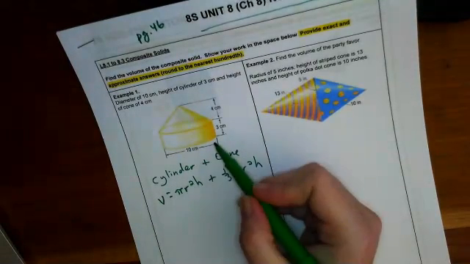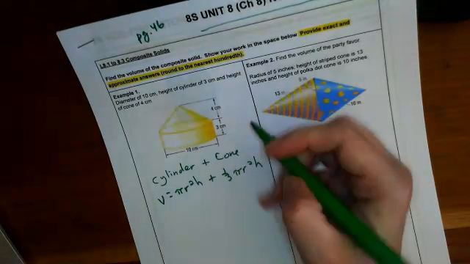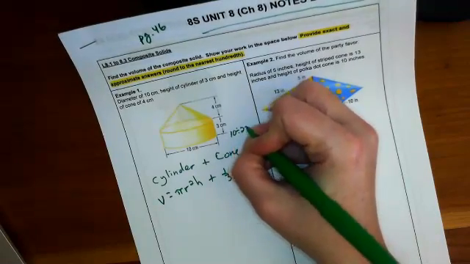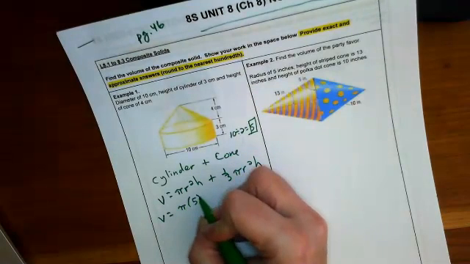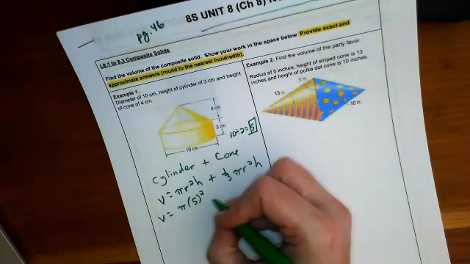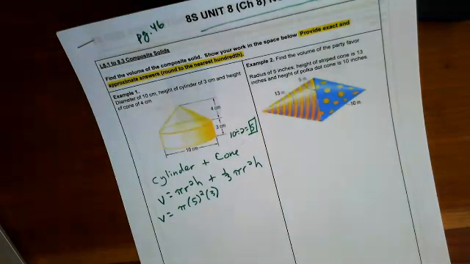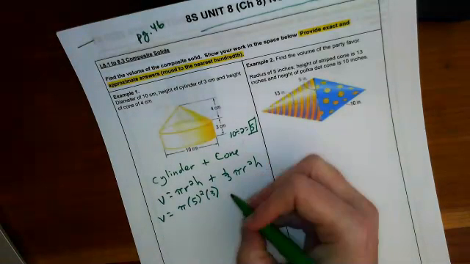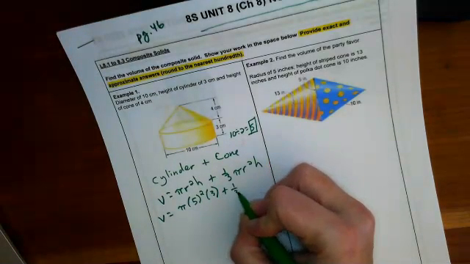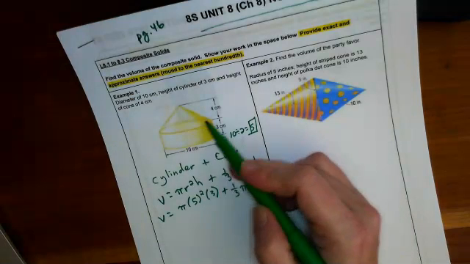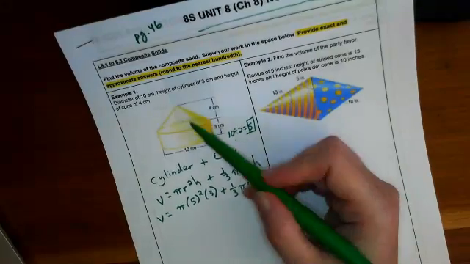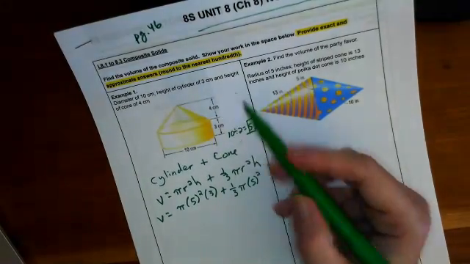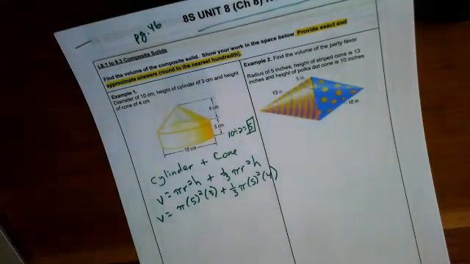If we start with our cylinder, we have a radius. If this is 10, 10 divided by 2 equals 5. So we have a radius of 5. So volume equals pi 5 squared times the height, which is 3. So there's my first cylinder. Then we're going to have 1/3 pi. The radius is still 5, so we have 5 squared. And now we have the height of our cone, which is 4 centimeters. So we're going to take it times 4.